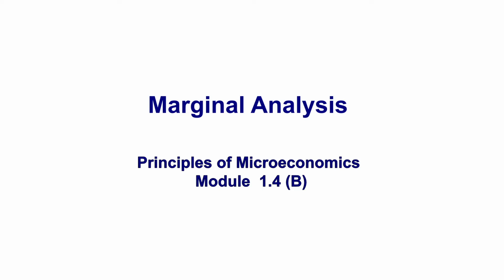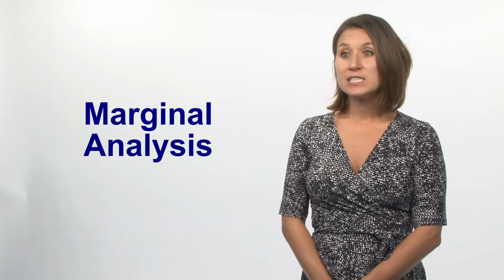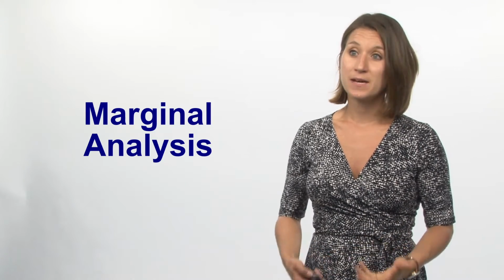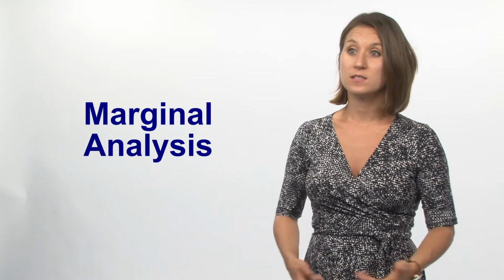This is Module 1.4b, and we'll be discussing marginal analysis. Marginal analysis looks at the costs and benefits of a specific business decision. Specifically, it looks at how costs per unit or benefits per unit change when a firm decides to change its business activities. We look at specifically the cost per unit and the benefits per unit versus the business as a whole, because this is the best way to compare what is the optimal decision for the firm.